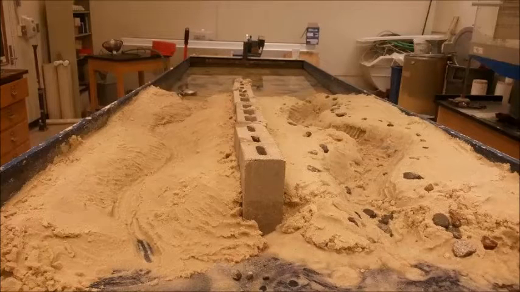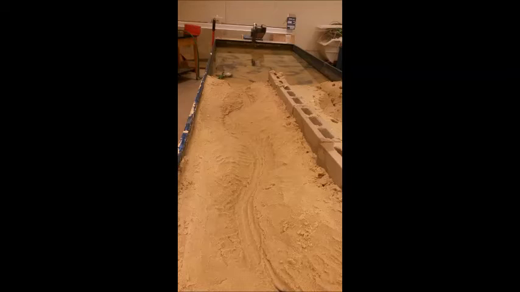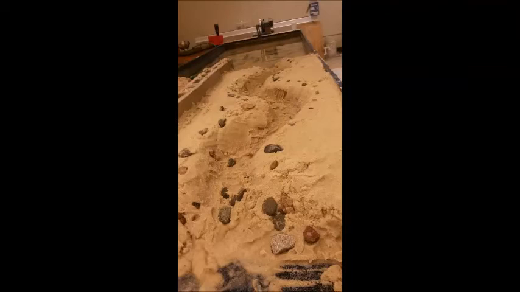In this video, we examined how two different channels behaved when water flowed through them. The first channel was made of only sand, the slope of its banks was gradual, and the channel itself was shallow. The second channel had rocks in its banks and in the bed of the channel. The banks were steep, and the channel was deep.